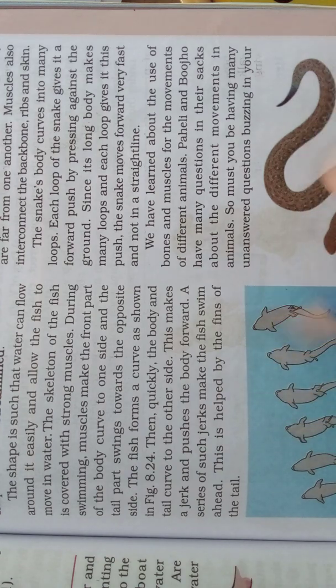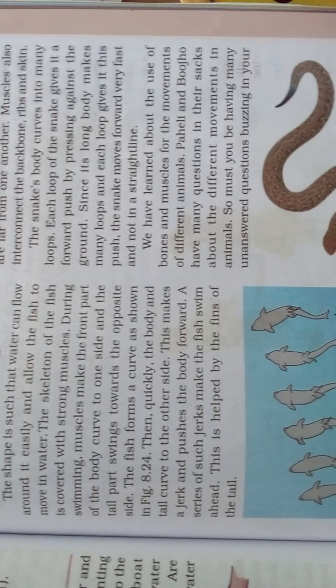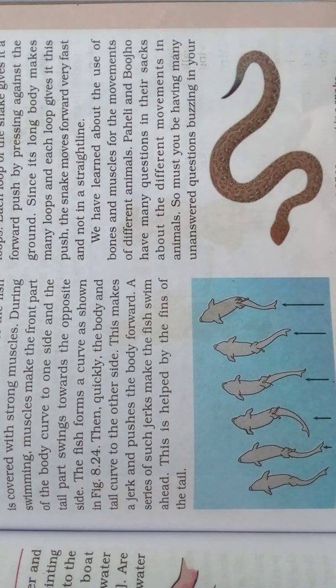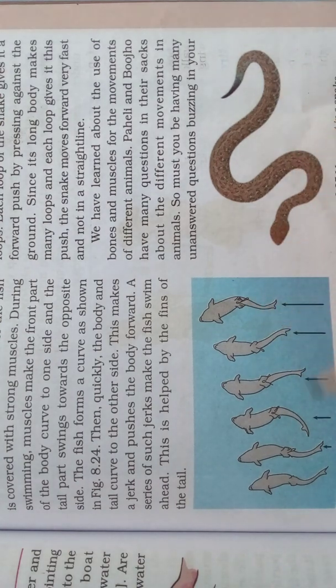This is helped by the fins of the tail. The tail helps to move the direction. If the fish wants to change the direction, the fins of the tail help it to change the direction. Understood, children? See, this is the jerk of a fish. In this way, by moving its body in opposite directions, the fish is moving.